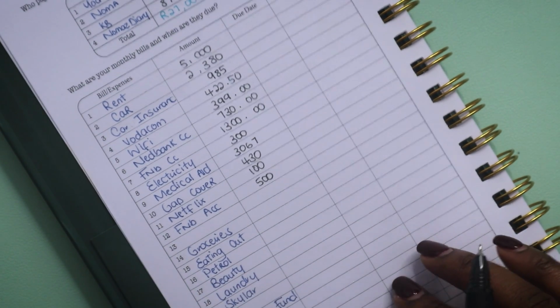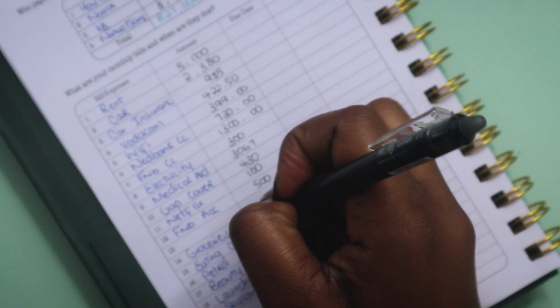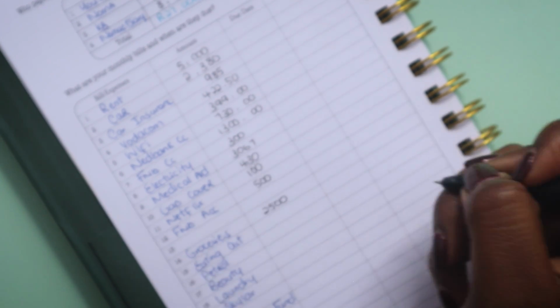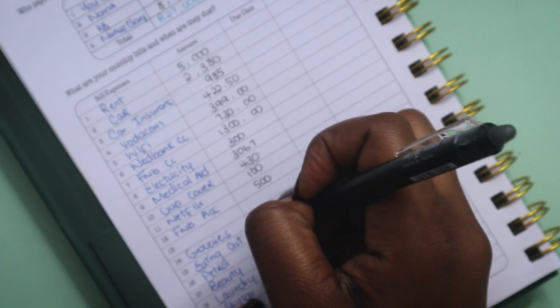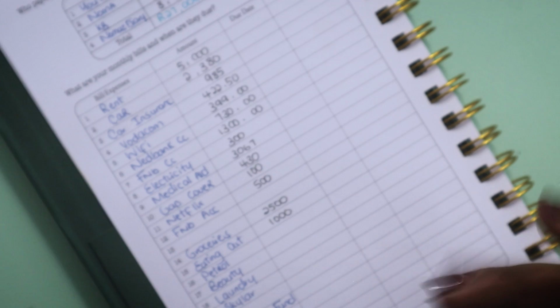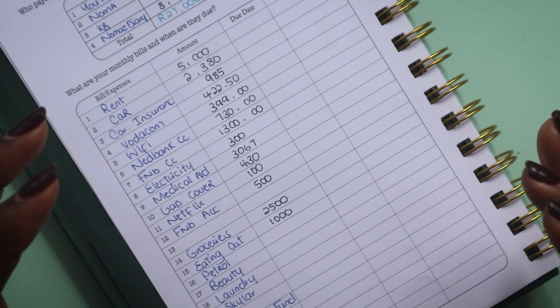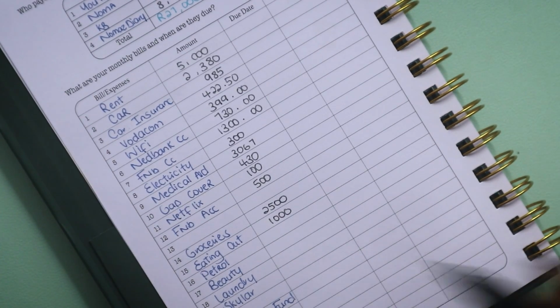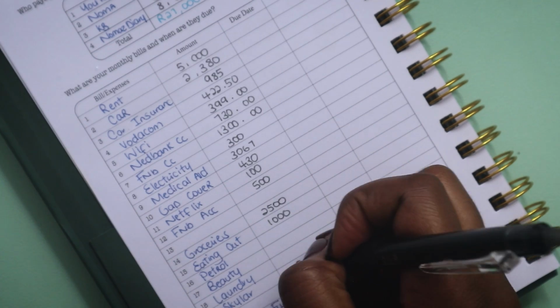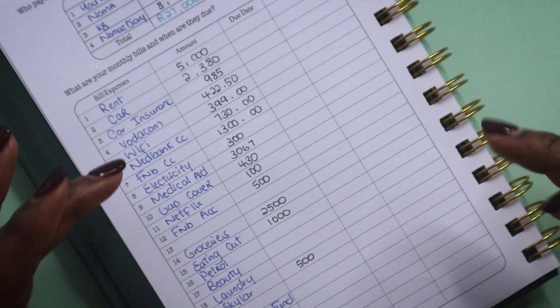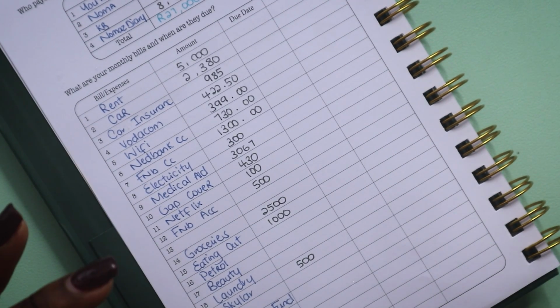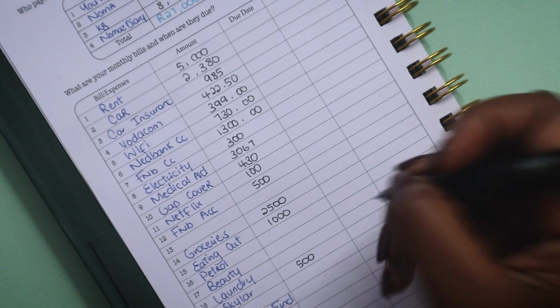And then groceries, we are budgeting 2,500, and eating out is 1,000 that we budget. So in total, in food, we budget 3,500 rand, plus the 500 rand. So in total, in food, we are budgeting 4,000 rand.